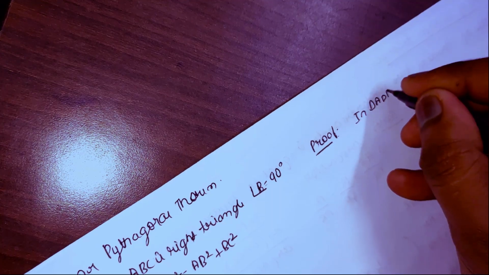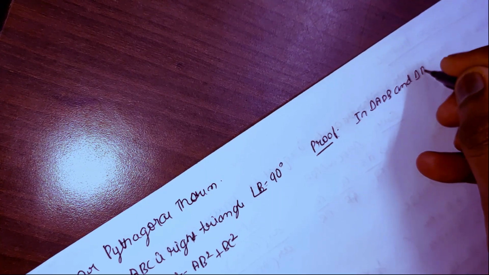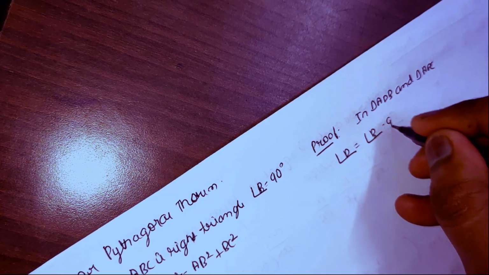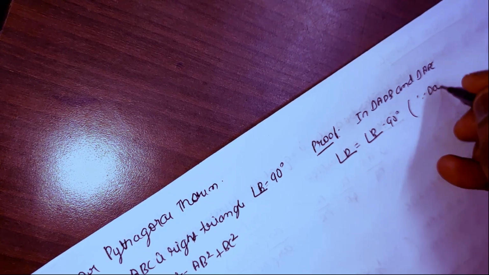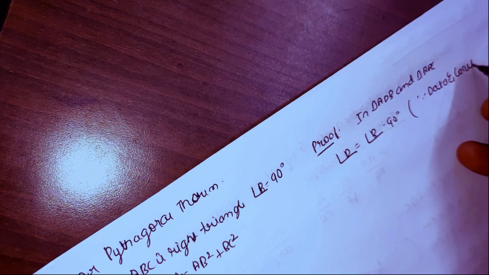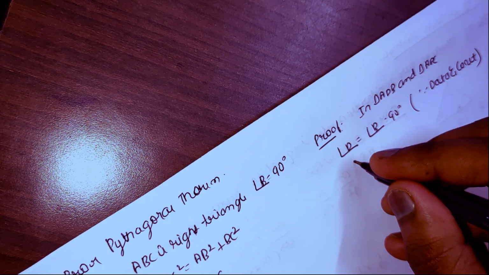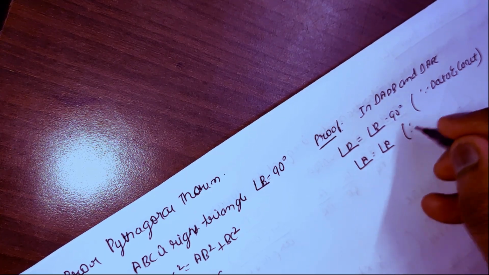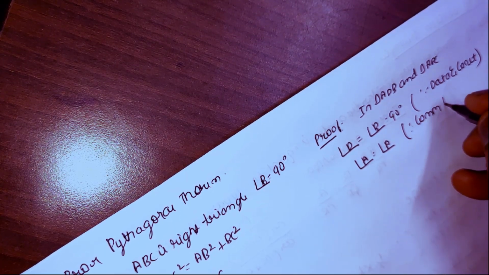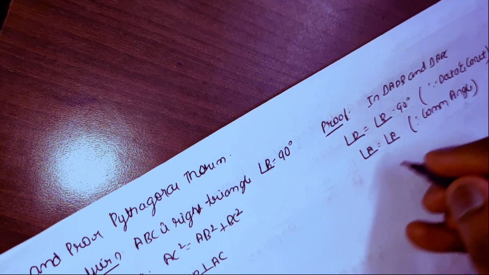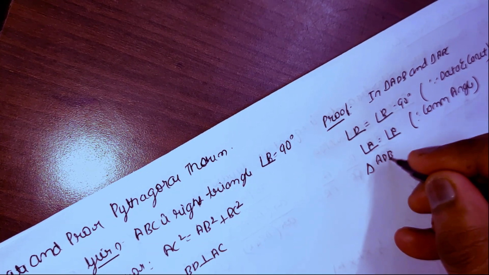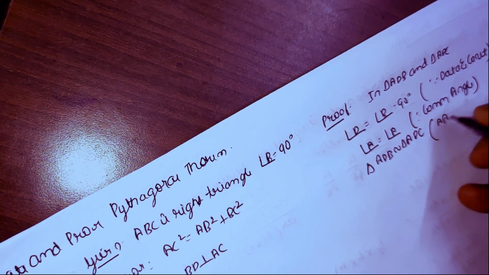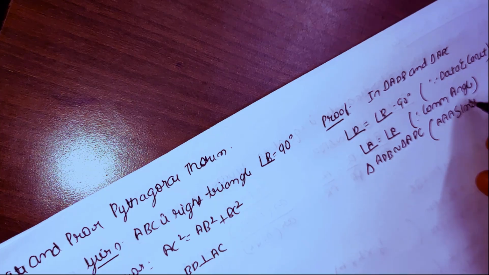In triangle ADB and triangle ABC, angle D is equal to angle B, that is 90 degree, by data and construction. That is nothing but given. Angle A is equal to angle A, that is by common angle. Triangle ADB is similar to triangle ABC. This is by angle similarity criteria.